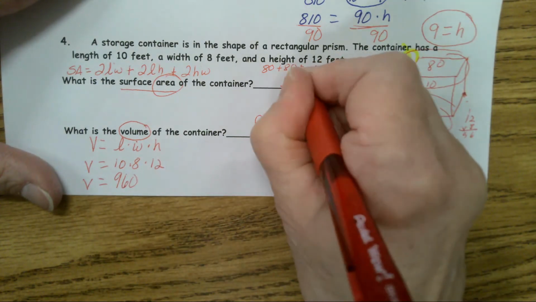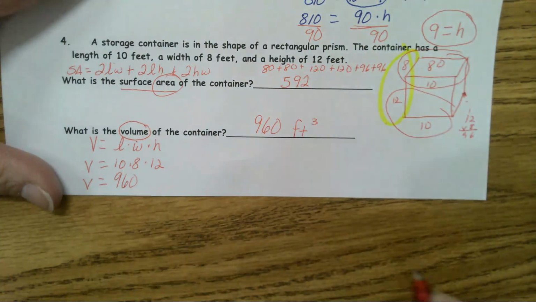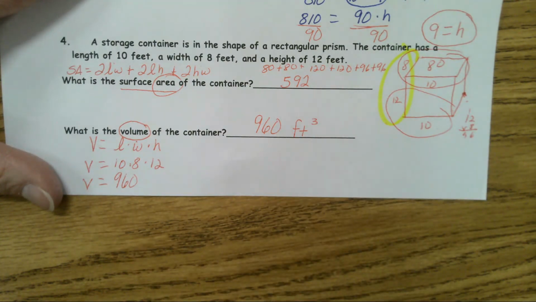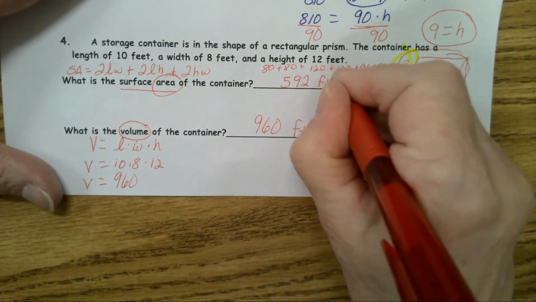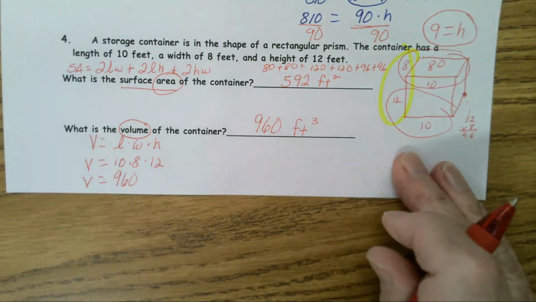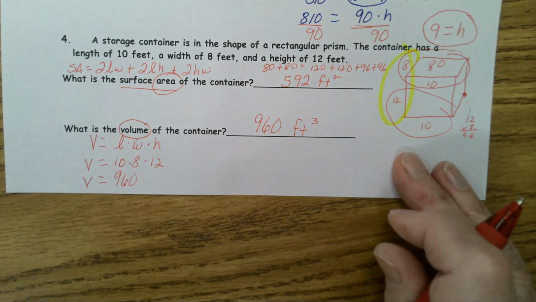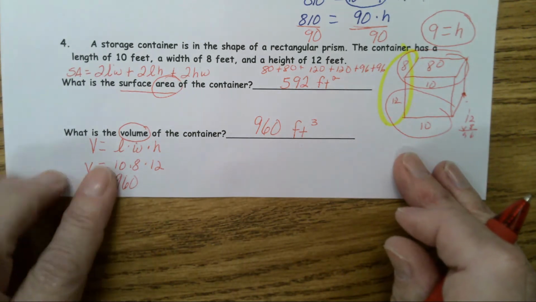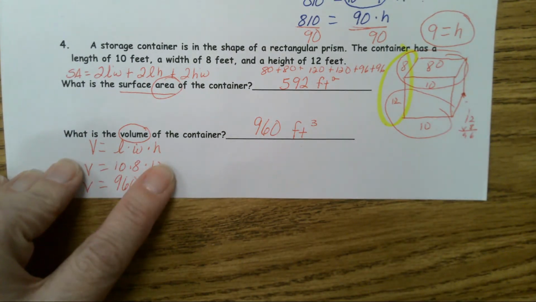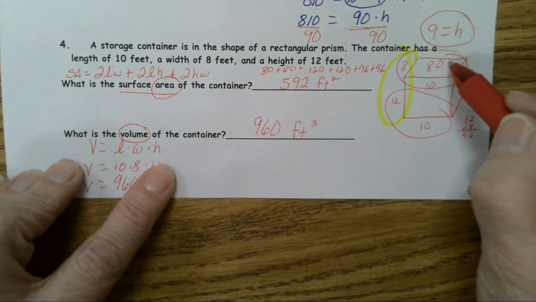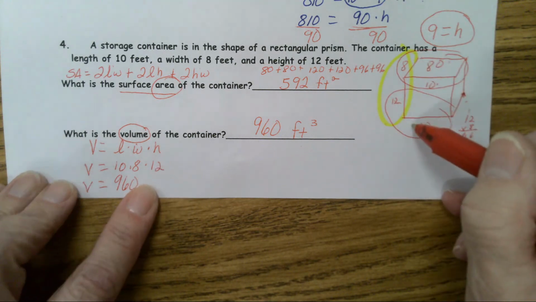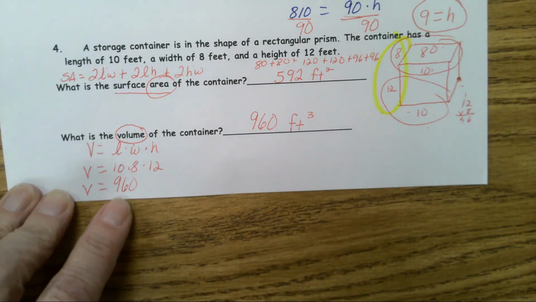Did you get 592? Everybody got that that's done it so far? And what's my label going to be? Feet squared. Are you getting good at this part now? 592 feet squared. Any questions? All right, just remember for surface area of a rectangular prism, you have 2 of each piece. You have 2 that are 8 by 10, 2 that are 12 by 10, and 2 that are 8 by 12. Are we ready to go to the back side? Okay, let's go to the back side.